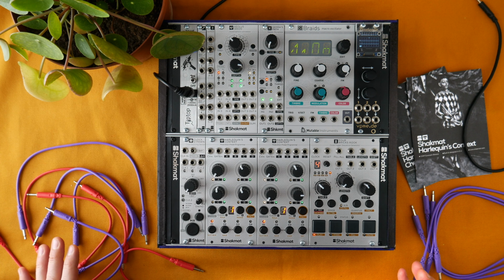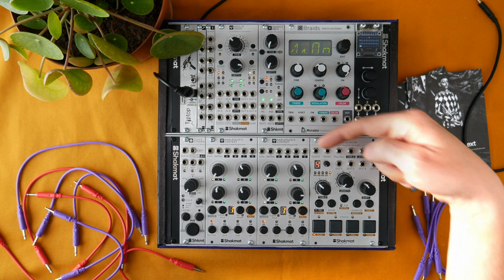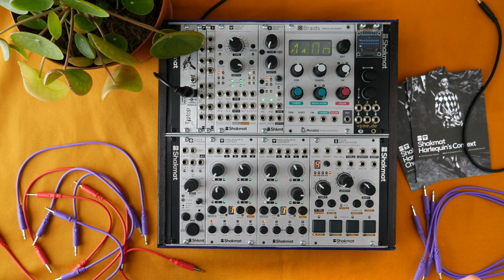So let's now have a look at the CV and gate inputs of the Harlequin's context. Those 2 inputs have many functions defined by what we call the set. We will explain that a bit later. But while working with set number 0, the default set, the CV input addresses the scenes by CV with a unipolar CV from 0 to 5 volt. And the gate input gates the envelopes, resets the LFO, and resets the random.